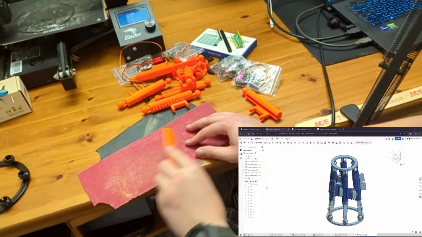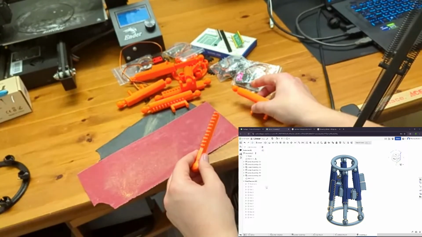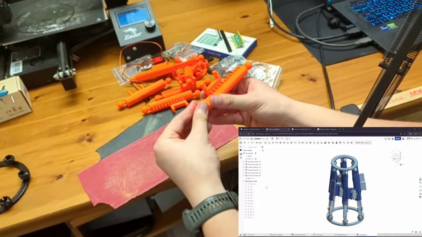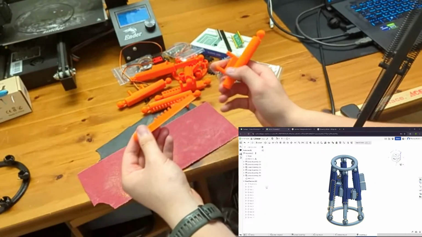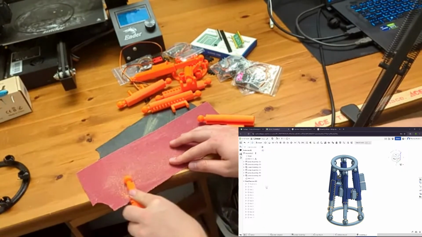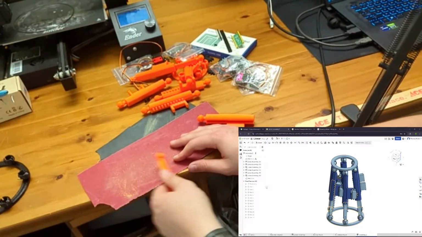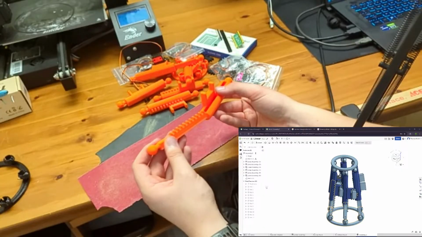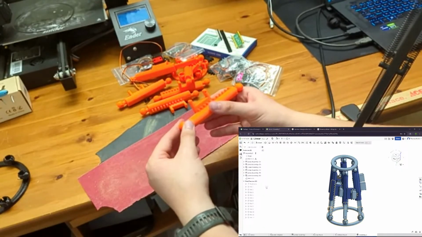This one feels pretty bad, but it looks like it's close. I just need to sand a little more up here on top. There we go. That's feeling nice and smooth.